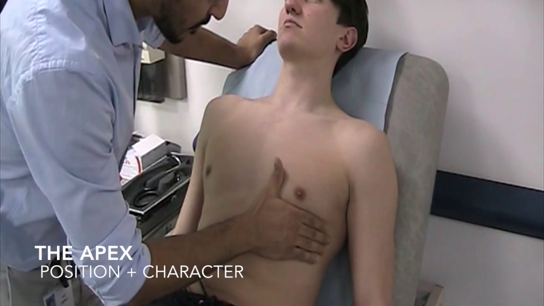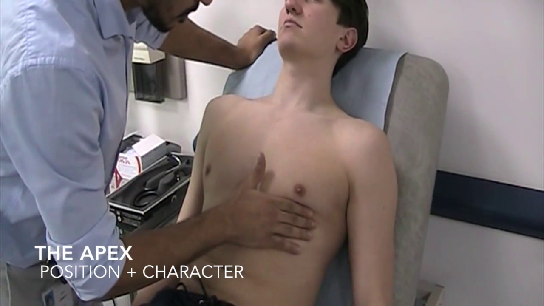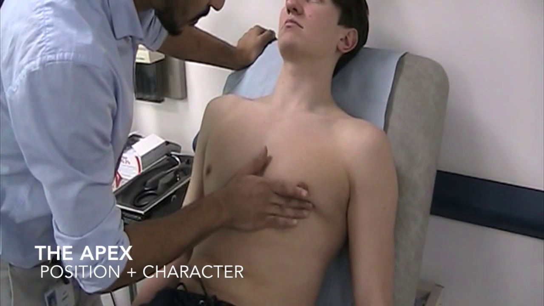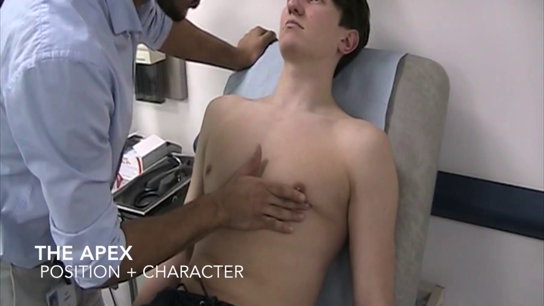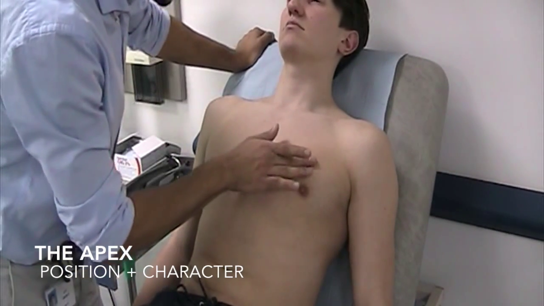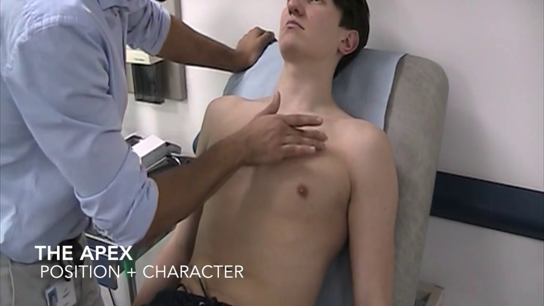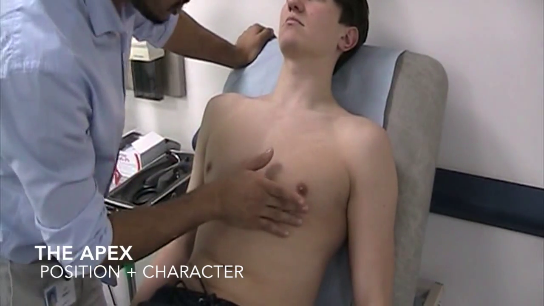The apex is normally located at the fifth intercostal space in the midclavicular line, unless displaced by enlargement. It is important to assess the character and any displacement. If you are unable to locate the apex beat, you can ask the patient to roll onto the left side. However, you will be unable to comment on the position of the apex.